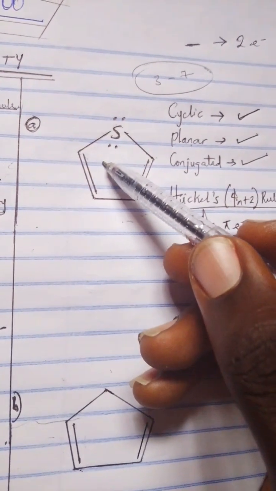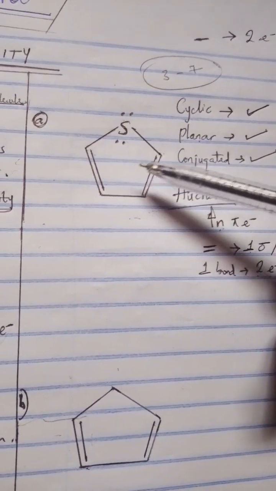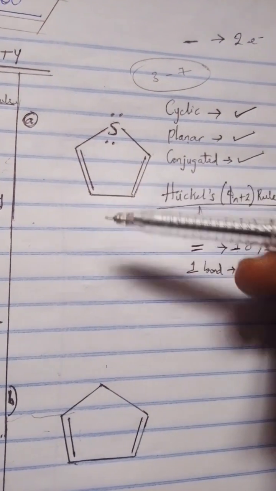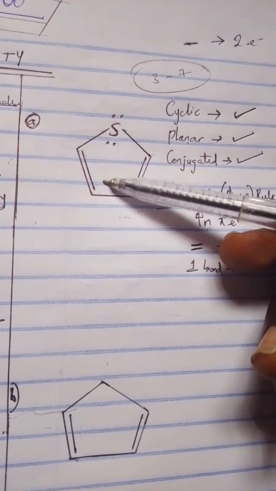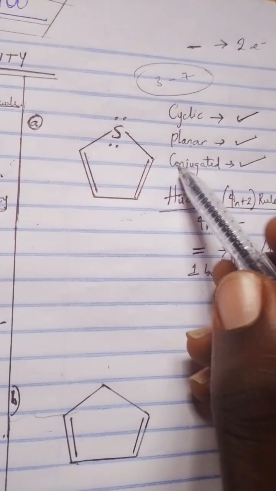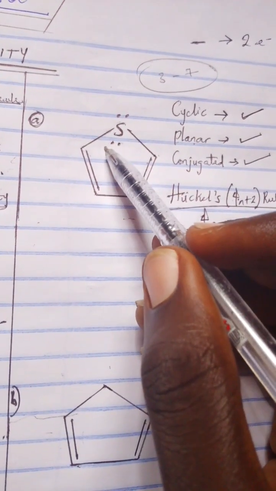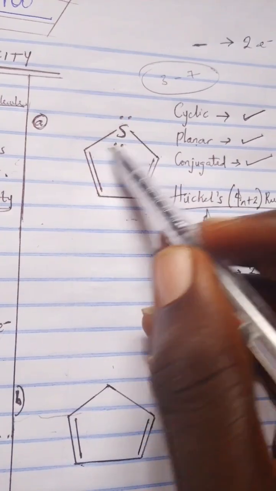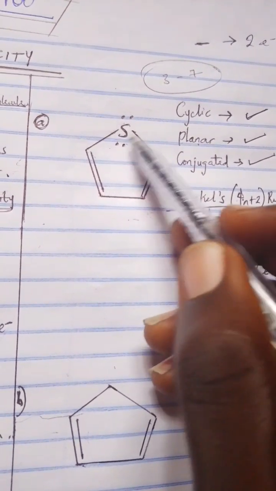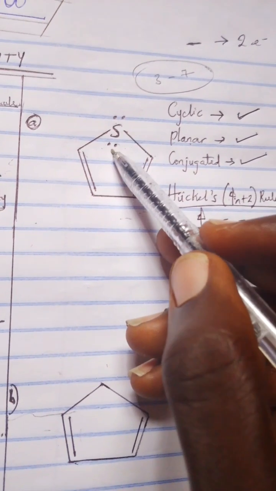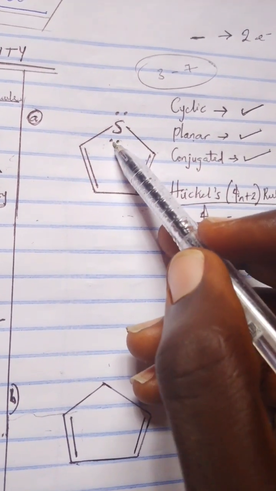Now if you are to check the total number of pi electrons in this particular compound, I already explained in the last video that whenever we have a lone pair in a heterocyclic aromatic compound facing inside the ring, we count it as part of the pi electrons.